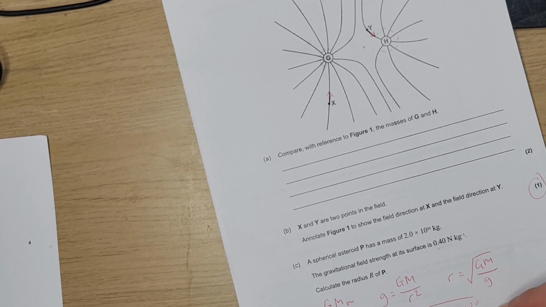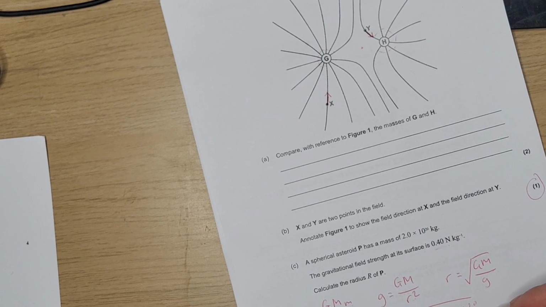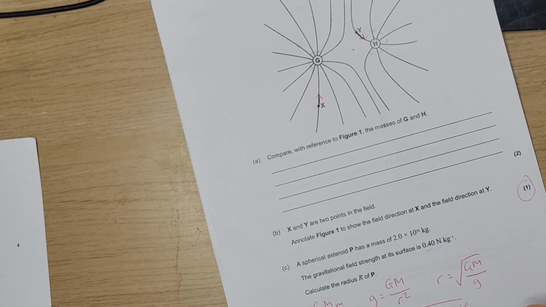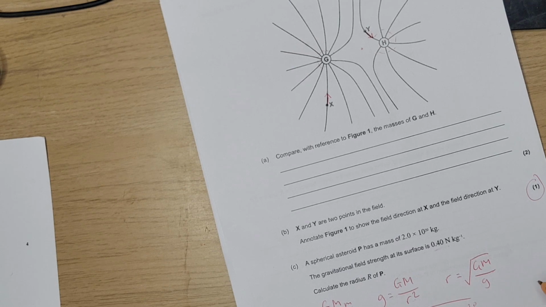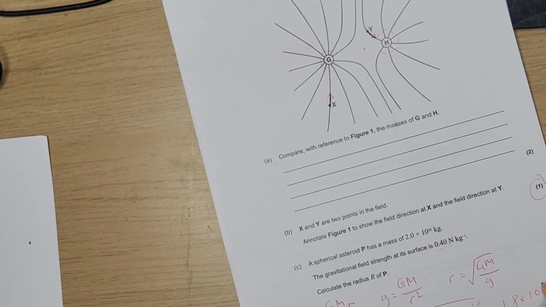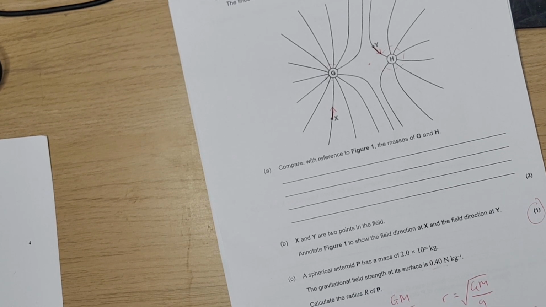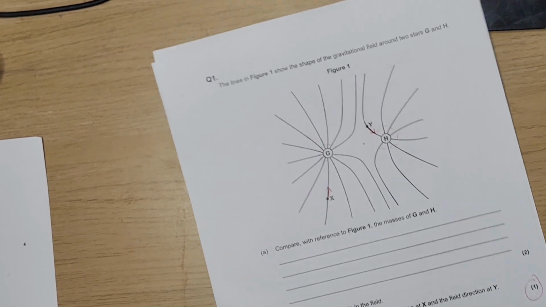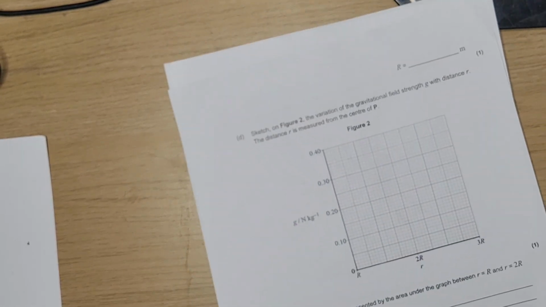And that should give us an answer of, so we're doing the maths, what do we get? We get 1.8 times 10 to the 5 meters. We're talking about the radius. Okay. So then what we're going to do is go on to the next question here.